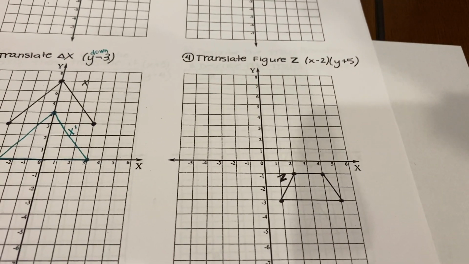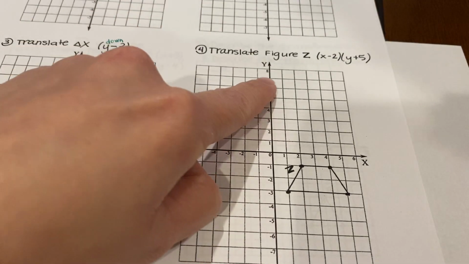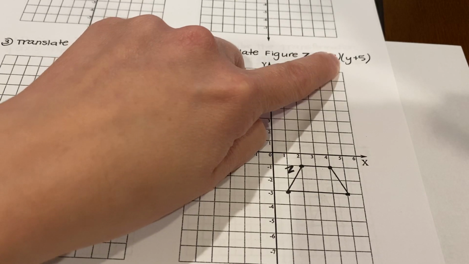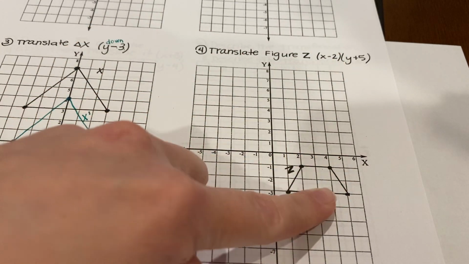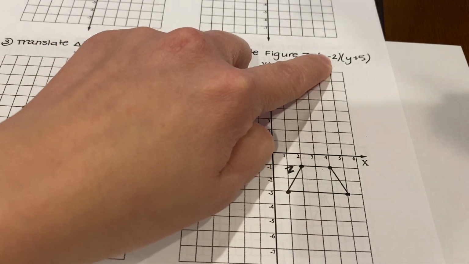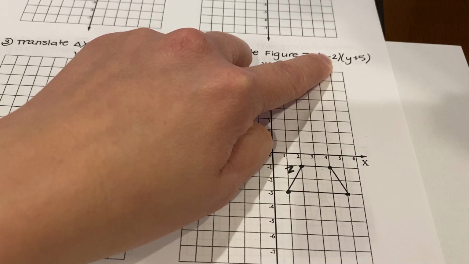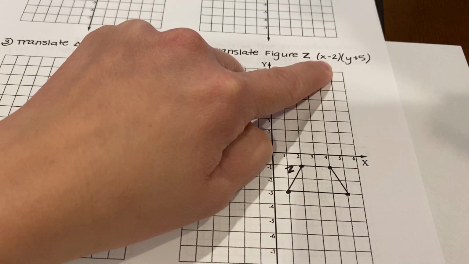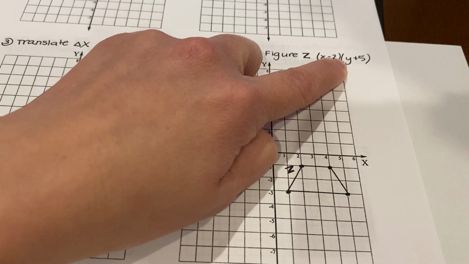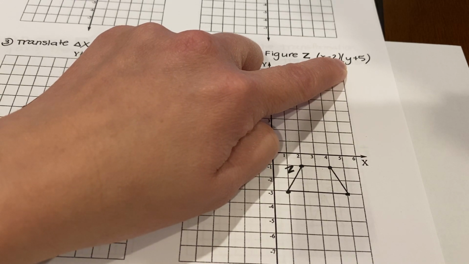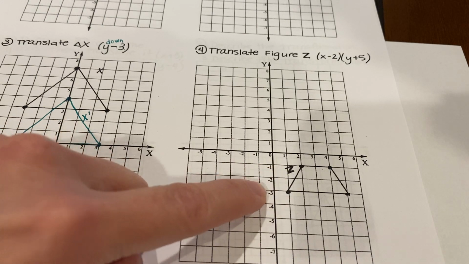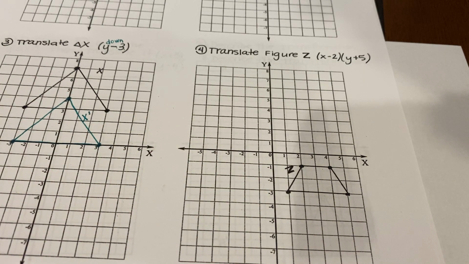Okay, and then let's look at number 4. I'm gonna have you do this one on your own. So this one says translate figure Z, X minus 2, and Y plus 5. So we have figure Z, okay? X minus 2, I'm not gonna write it this time because I wanna make sure people are listening to the videos too. X minus 2 is gonna mean left 2, and Y plus 5 is going to mean up 5. Okay, because the figure is just Z, when you translate it, it will be Z prime.